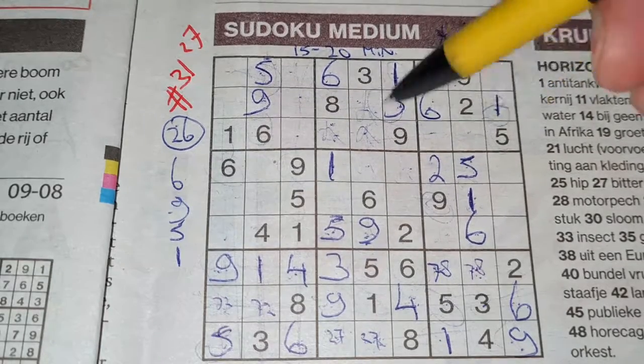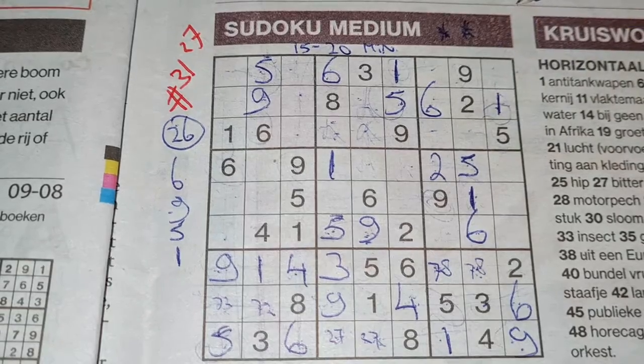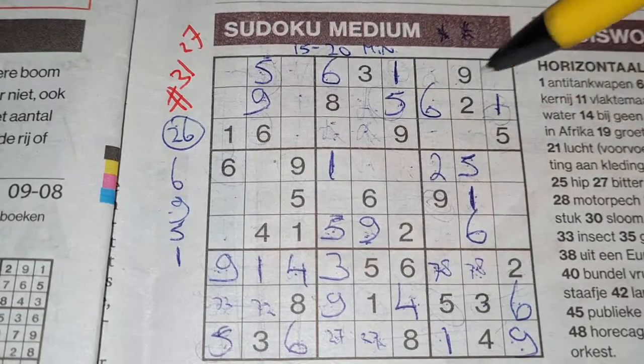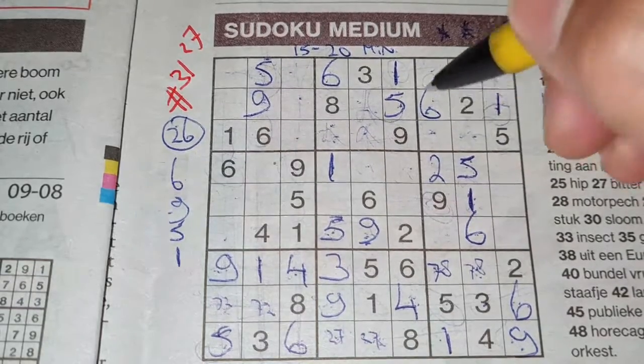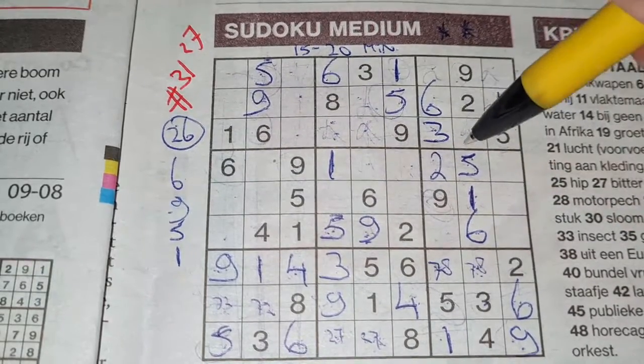4 missing numbers in this big square. One of the missing numbers is 3. We see here 3, no 3 in these two boxes. There, 3, no 3 in that box. So one box left for the 3 should be there.